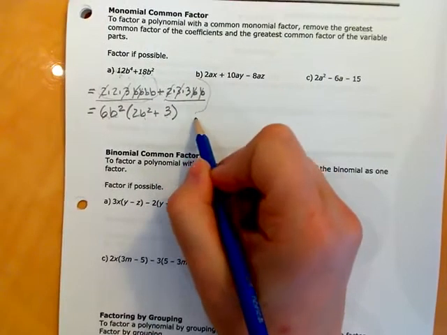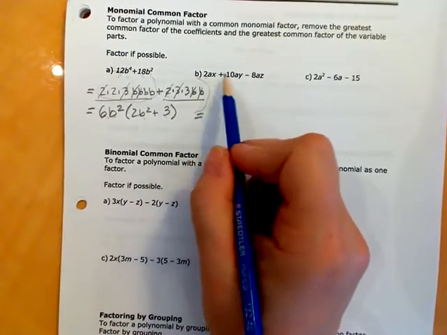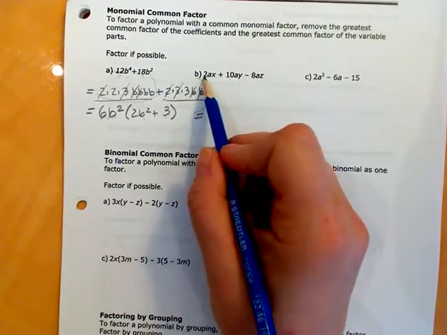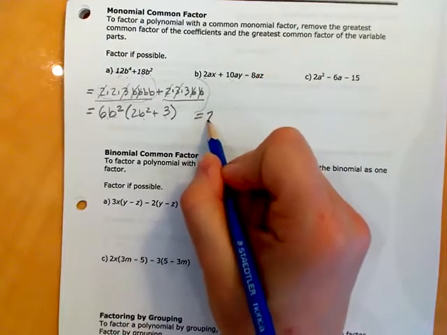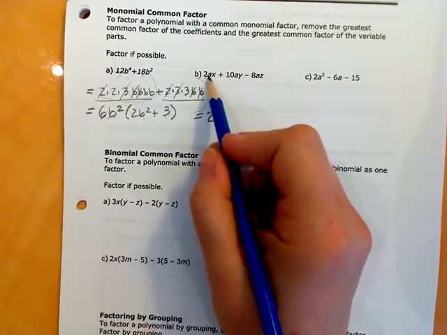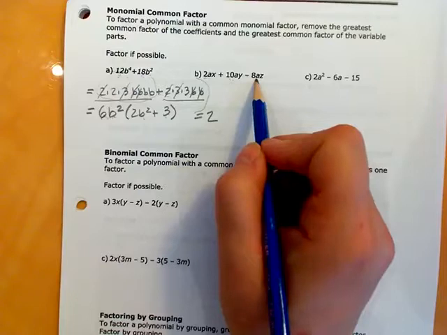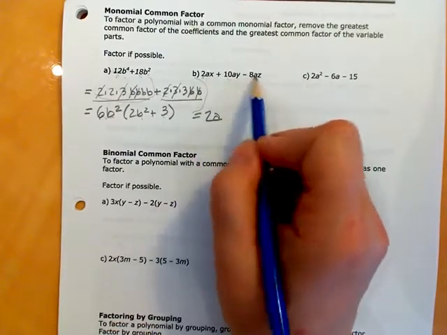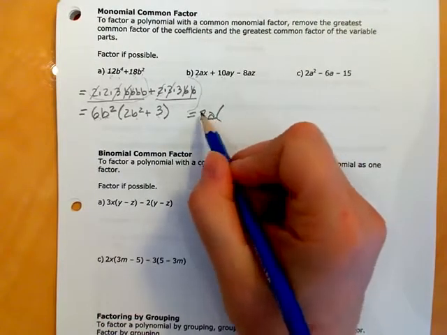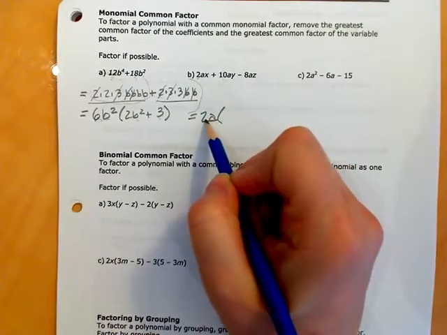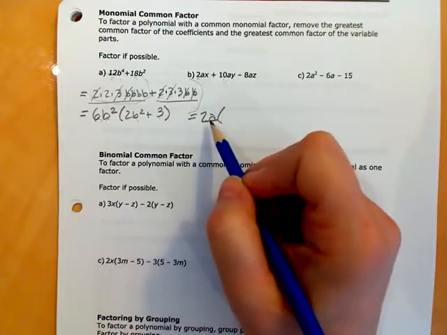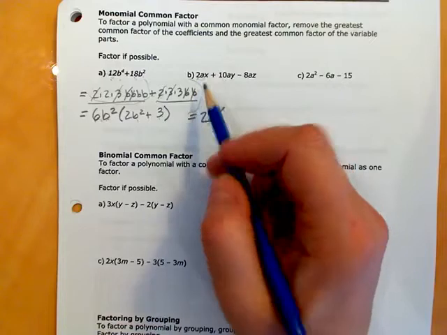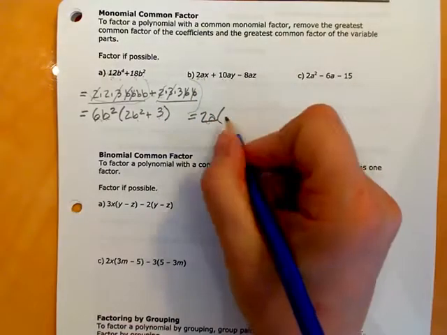So for B, let's see, what is common in 2, 12, 10, and 8? What's the biggest number that divides evenly into all of those? Well, that's 2. And then let's look at the variables. A, so they all have an A, but they don't all have an X. Nothing else is common. So when we take out a 2 and an A, and again, you can look at it one of two ways. You can say 2A times what is that? Or you can say that divided by 2A is, and write it down.